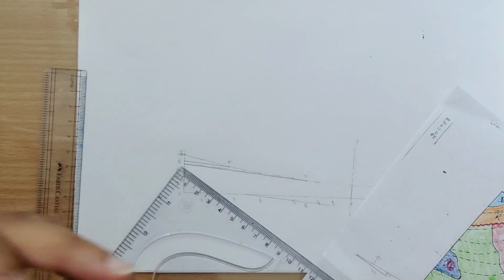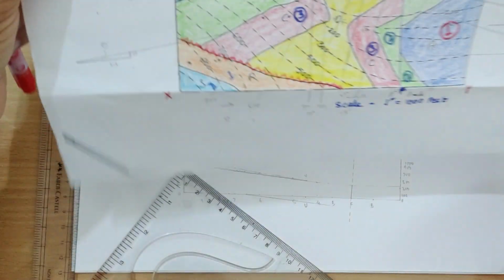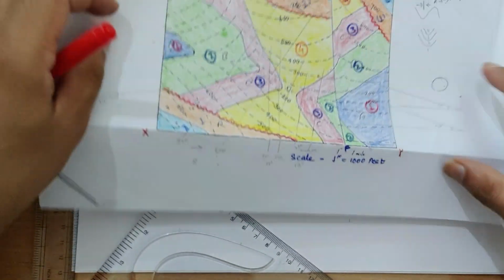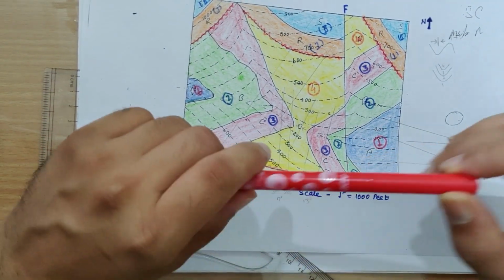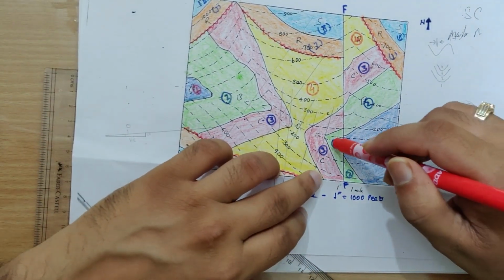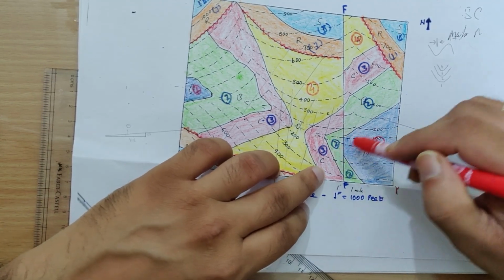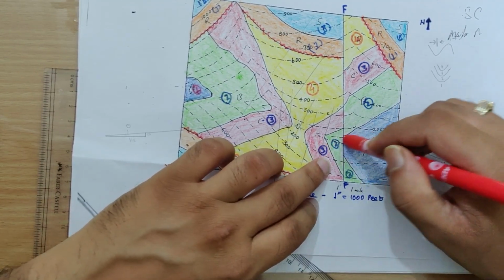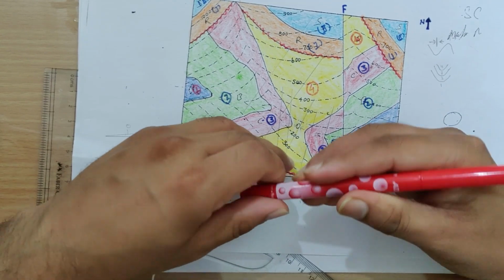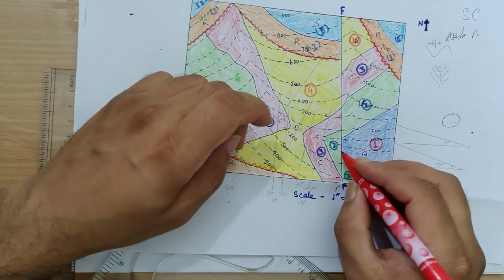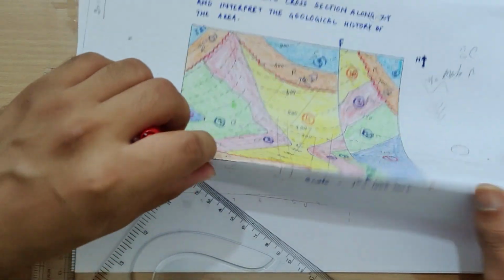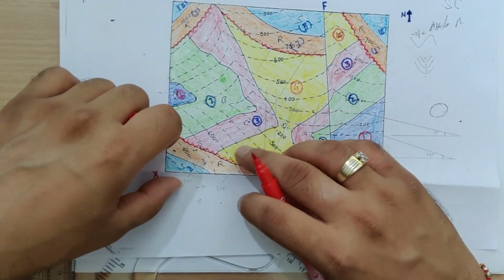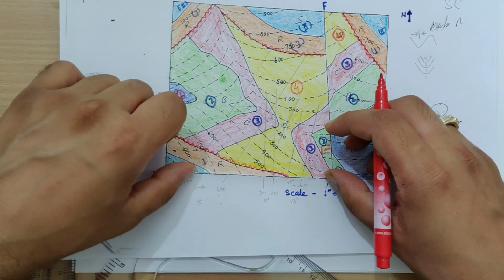Now we have drawn the younger sequence and we are supposed to draw the older sequence. Before that we can also determine the downthrow direction because this is a vertical fault. If the younger beds come in contact with the older beds, that side is downthrow. It means this side of the map is representing the downthrow side. Let's plot these beds. So now we can see that only this bed is coming over here.